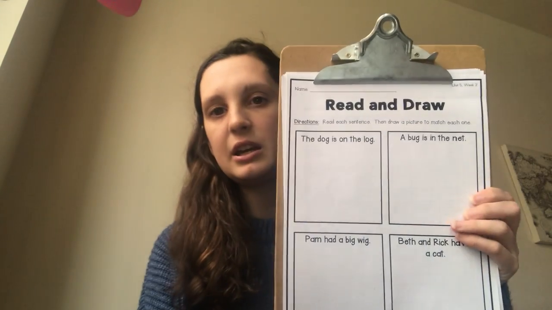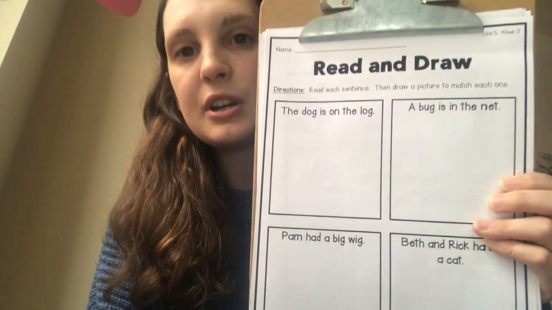Our skills target today is I can read a sentence. So we're going to do read and draw today, which we've done before. We did in our first week. So just like last time, what you're going to do is you're going to read each sentence, and you're going to think about what it says and then draw a picture to show that.